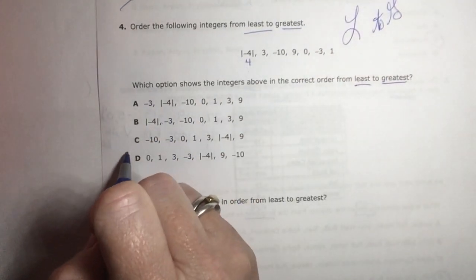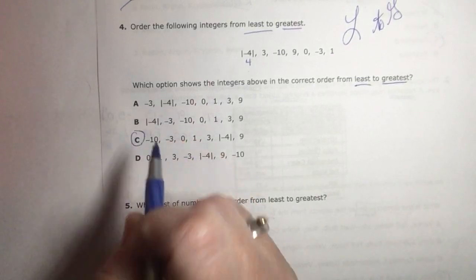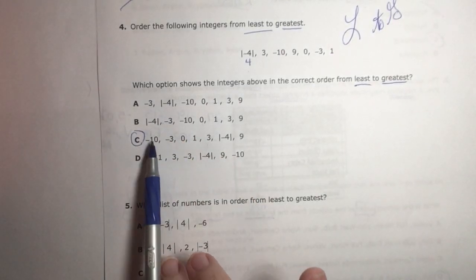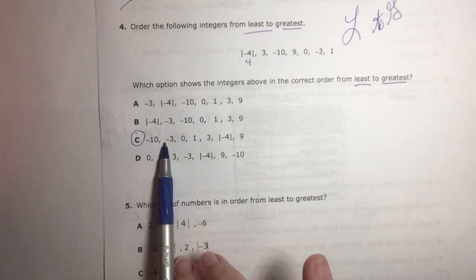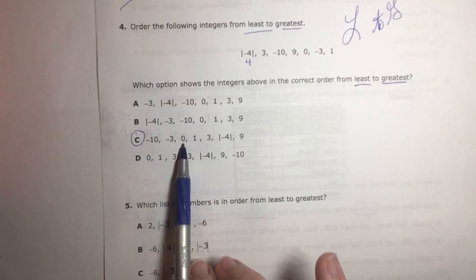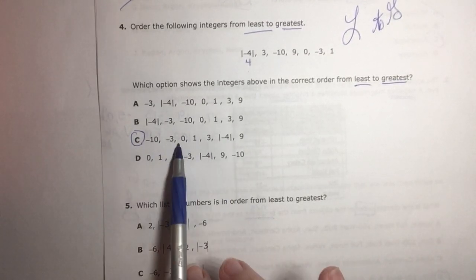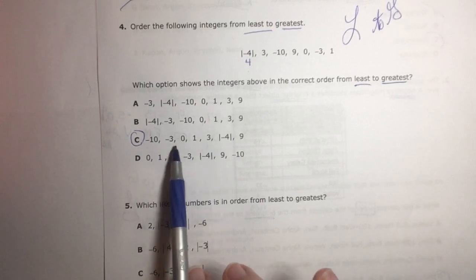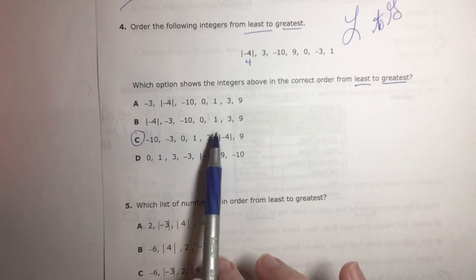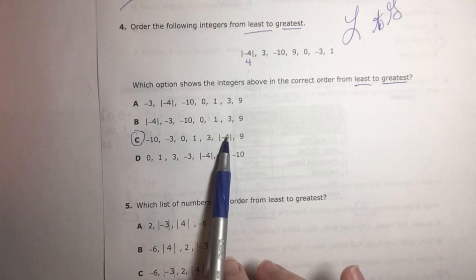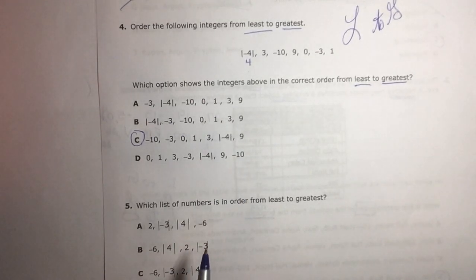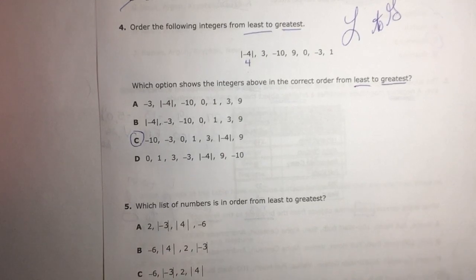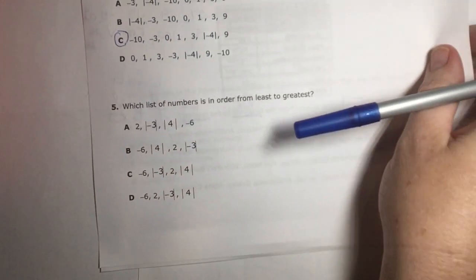Okay, so least to greatest that's going to be C. -10 has the most negatives, and then -3. Remember, 0 goes right in between the positives and negatives, so make sure 0 is in between the positives and negatives. Then you have 1, 3, the absolute value of -4 is 4, and then 9. Okay? Okay, good job.